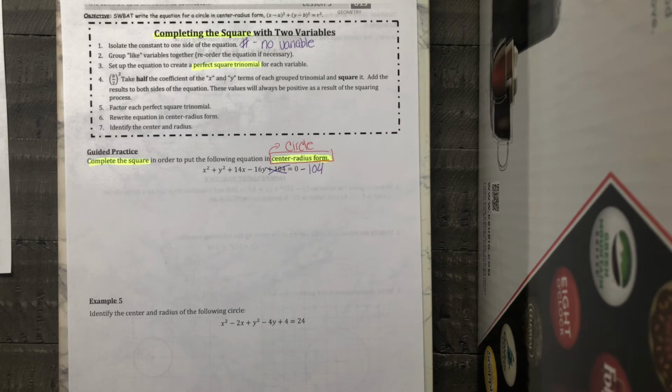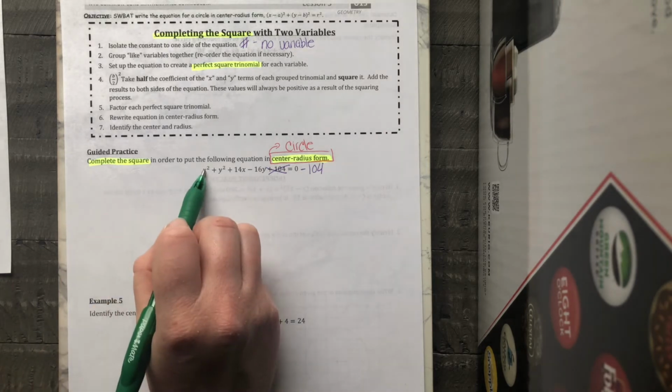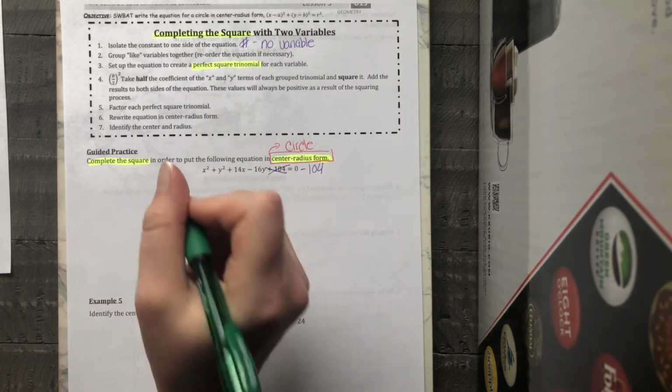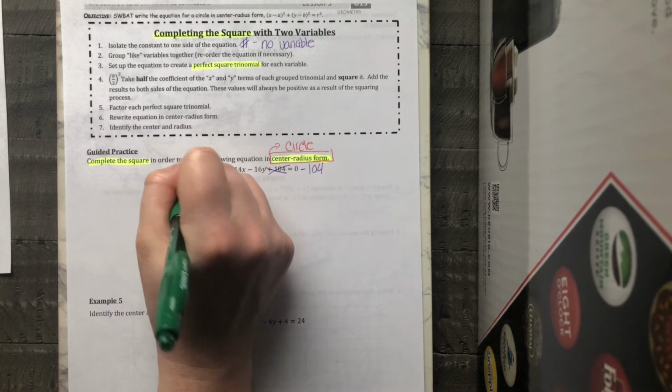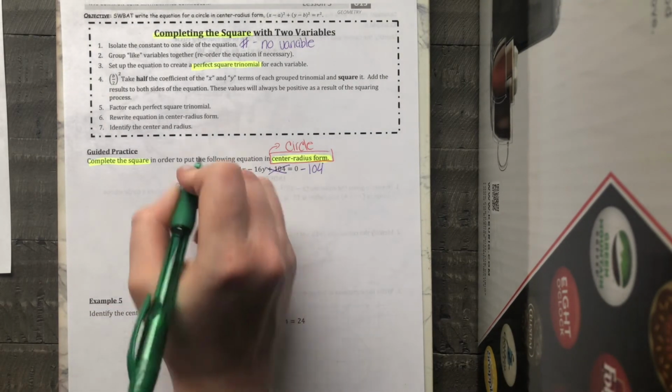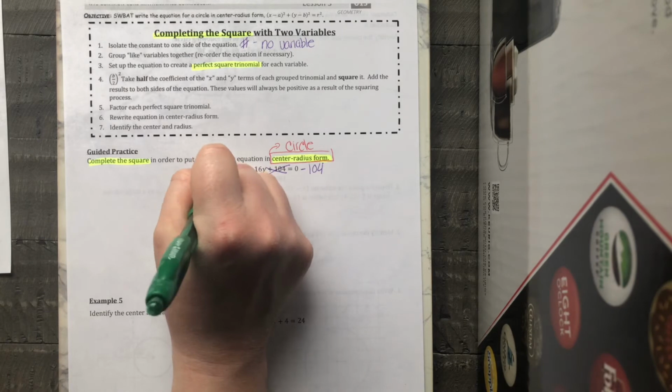All right, moving on. So I'm going to put my x's in green because I want to keep them together. So I'm going to rewrite this as x squared. Well, my next x value is the 14, so plus 14x.